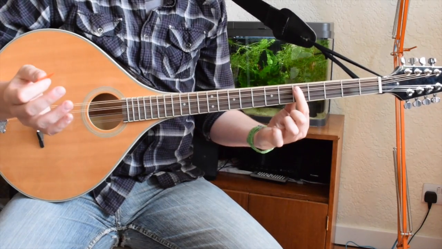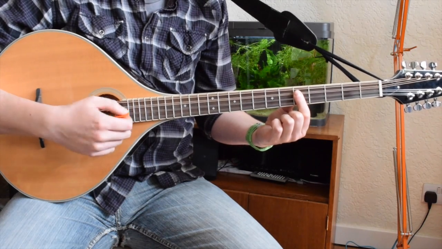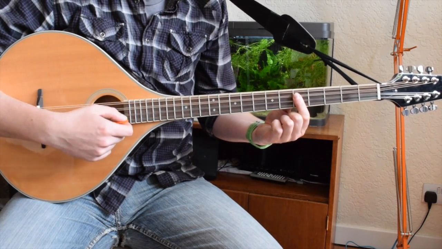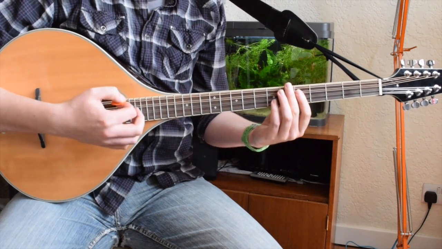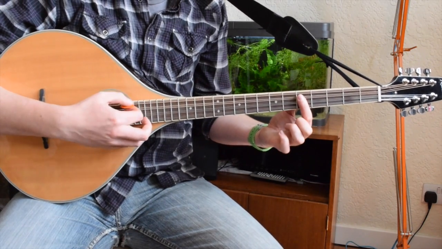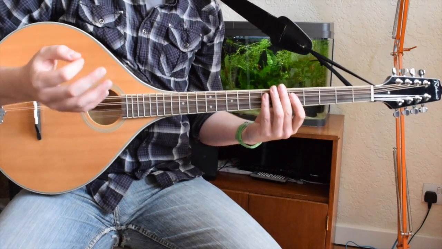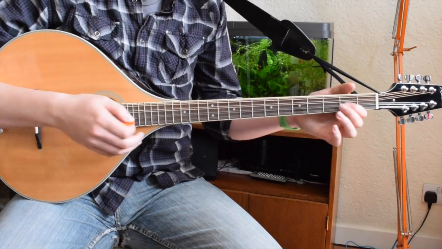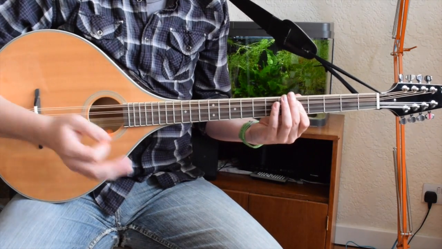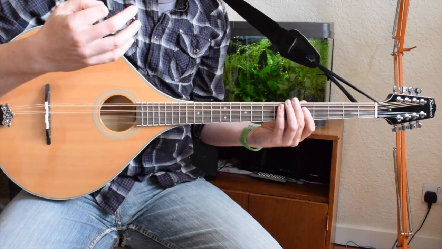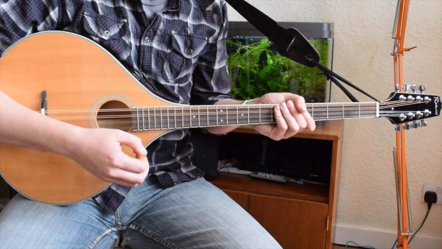You can of course bar your first finger across the 5th fret of the top 3 strings and play that. So that chord just contains G's and D's. So that's G, G, D, G. That's what we would call a G5 chord. It doesn't contain the major third, so it's neither major nor minor. It's a 5 chord, which is very characteristic of the bouzouki and traditional Irish music.